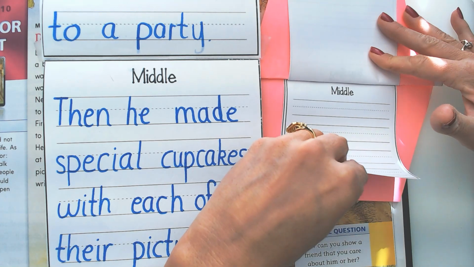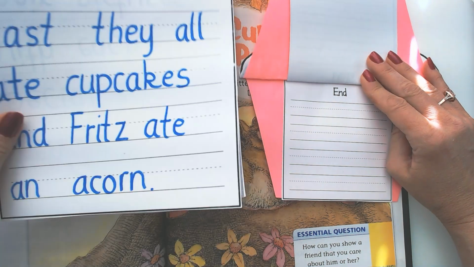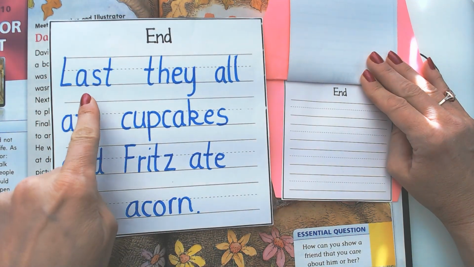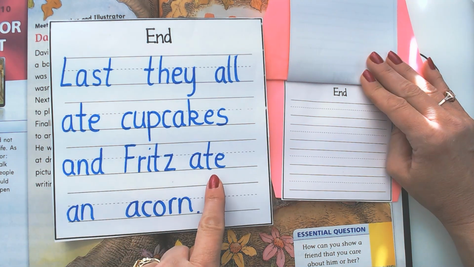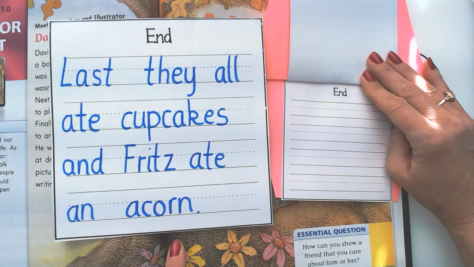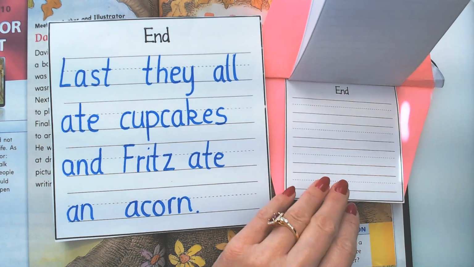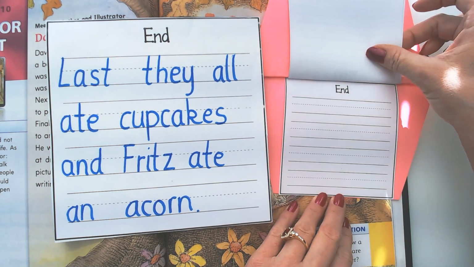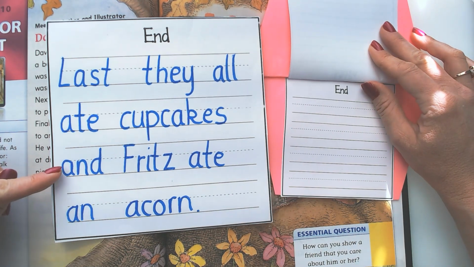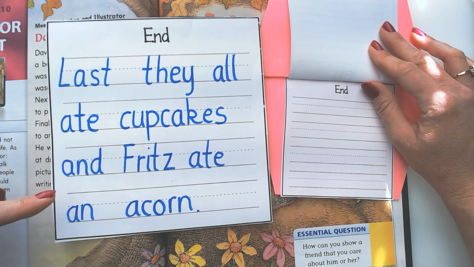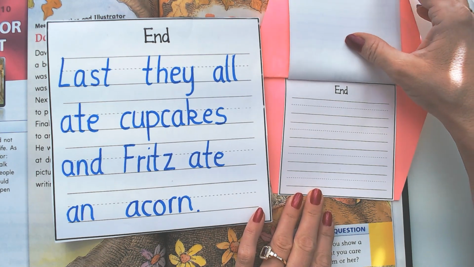Okay, and what happens at the end? What happens at the end of the story? They said, last, they all ate cupcakes, and Fritz ate an acorn. So if you will finish, I want you to complete this for your language arts activity today. You can stop the video and copy these words down. This is a great resource so you don't have to do it all by yourself.